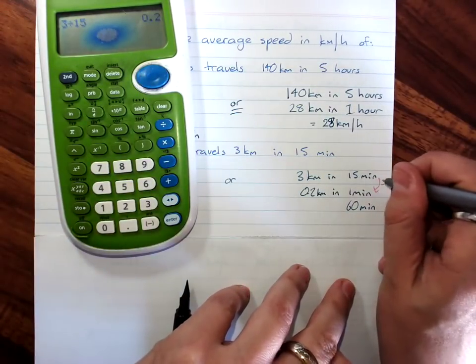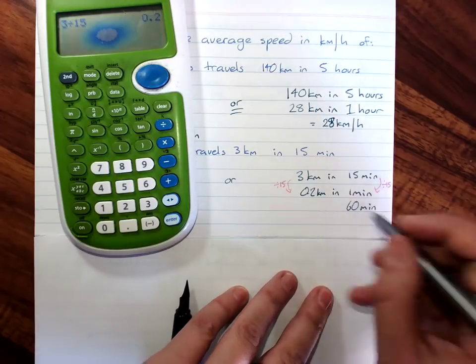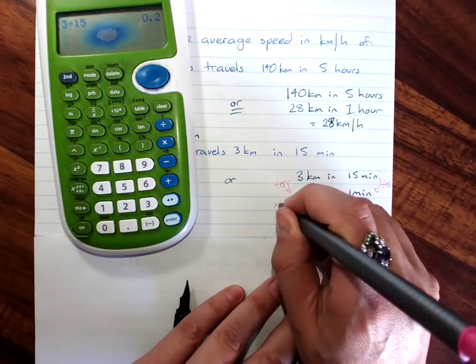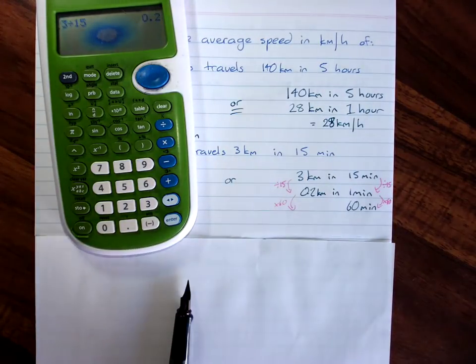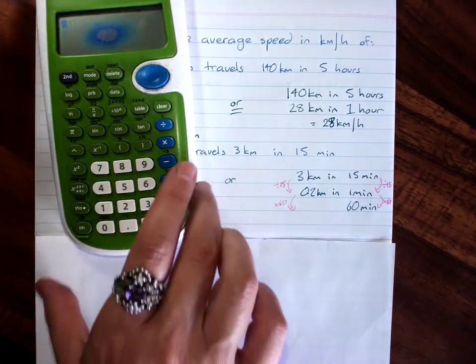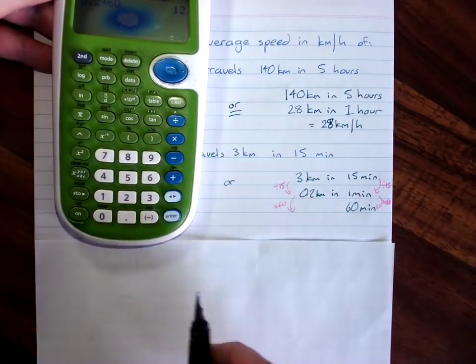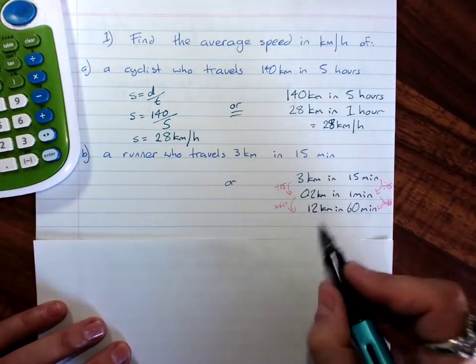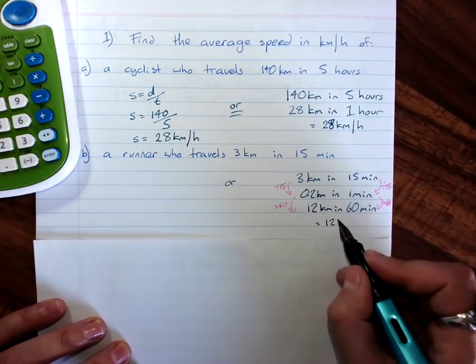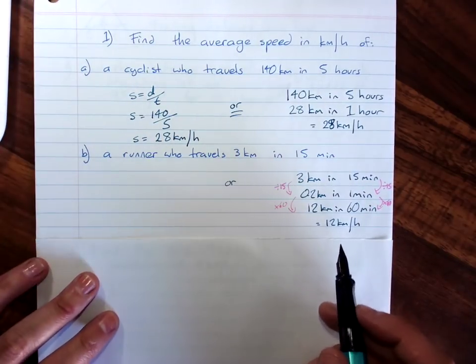I was dividing by 15 there. And I'm going to times by 60 to get up to an hour. Sorry, I'm getting a bit messy there. So that's 0.2 times 60 is 12 kilometres in 60 minutes. So that's 12 kilometres per hour. So you're quite okay to do that.